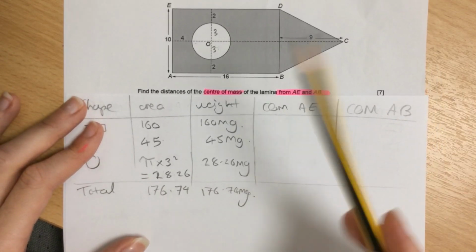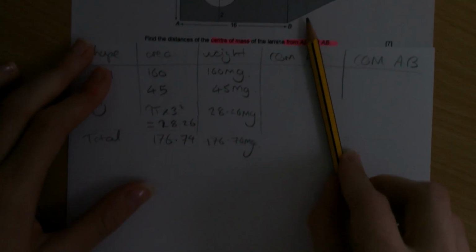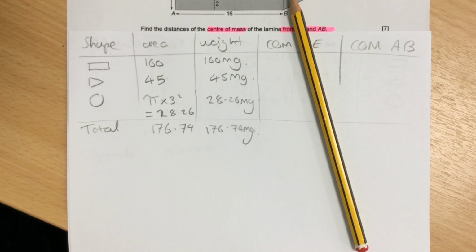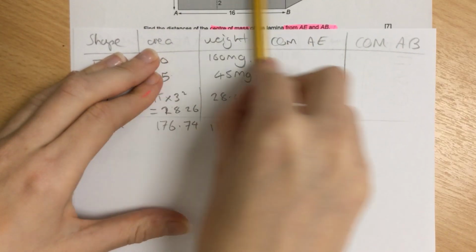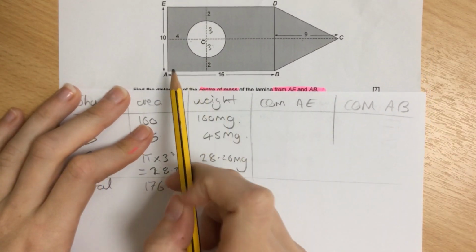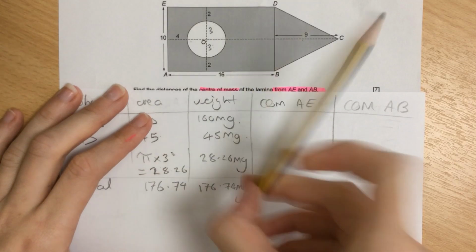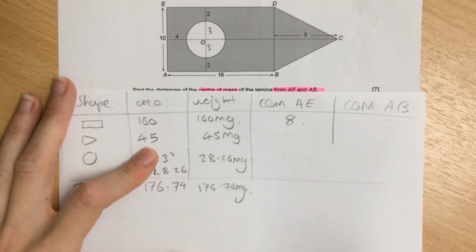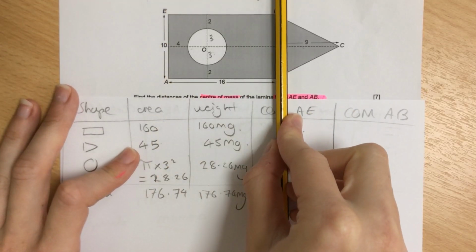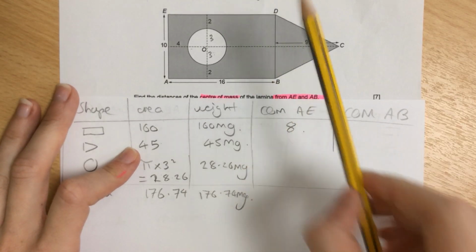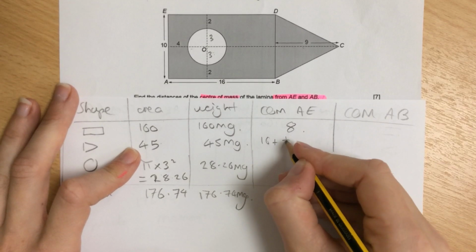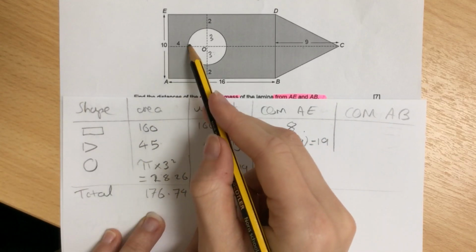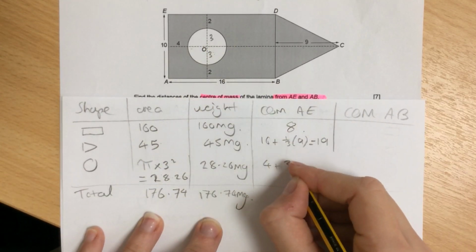Now then, centre of mass. So we're going from AE, so we're going from here, and we're going across. Sorry about the lights again. Okay, so we're going from AE and we're going across there. So for the rectangle, it's right in the middle. So you go from AE, go across to the middle will be 8. Halfway. For the triangle from AE, we have to go 16 before we even get to the triangle. And if it's an isosceles triangle, it is a third of the way up. So we've got 16 going across, and it's a third of the height, which would be 3. So that gives us 19. For the circle, we've got 4 to get to the circle and 3 to get in the middle. So that's 7.